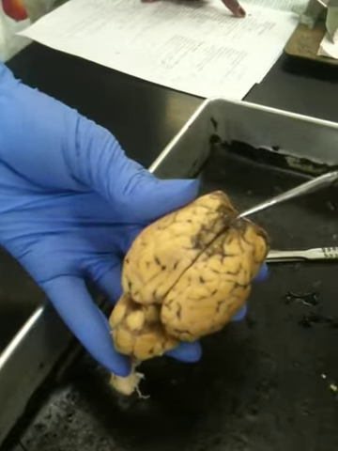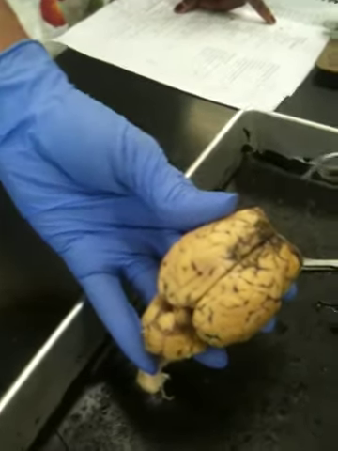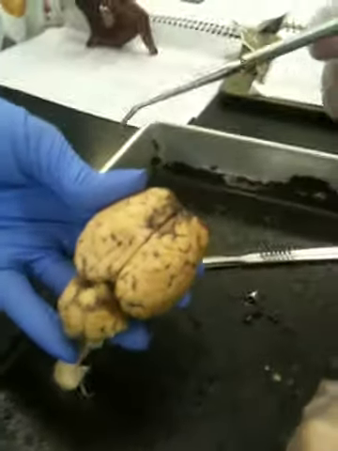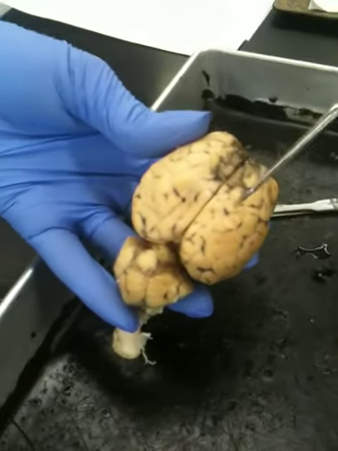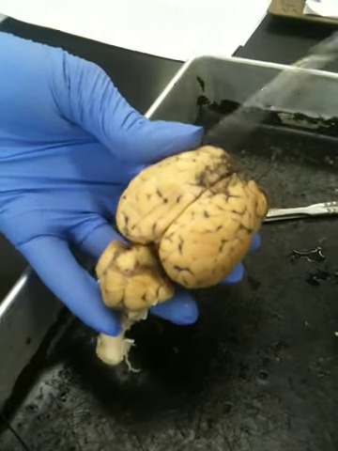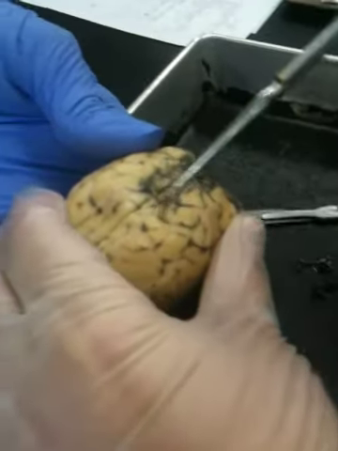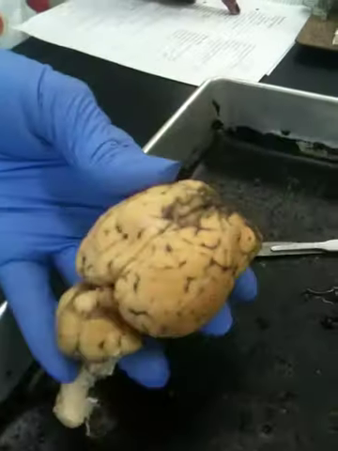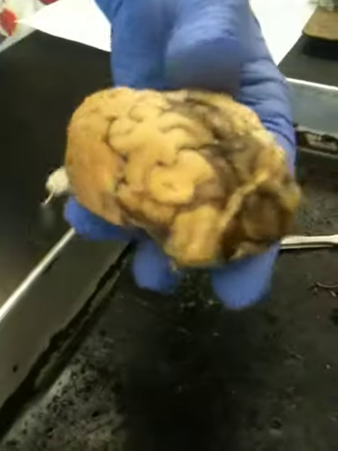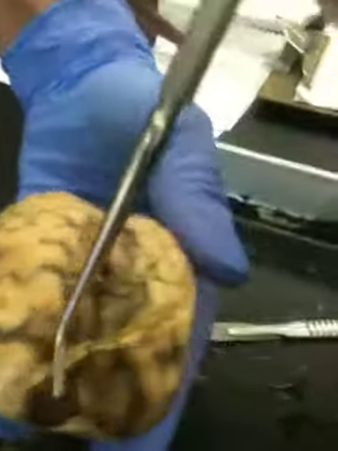Thank you, assistant. We have the gyri, which are the lumps, the hills. And the sulci, which are the valleys. Thank you, assistant. We have the frontal lobe. Let me turn it around so you can see it clearly.